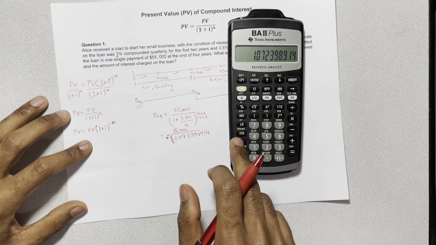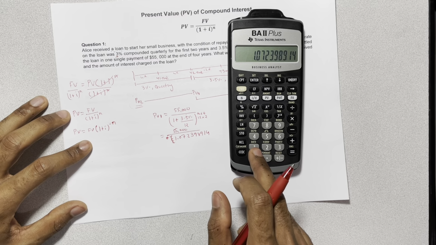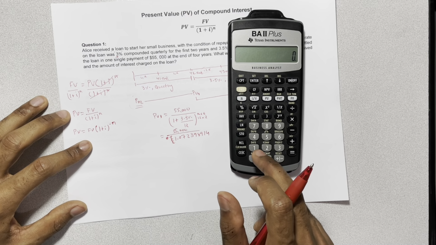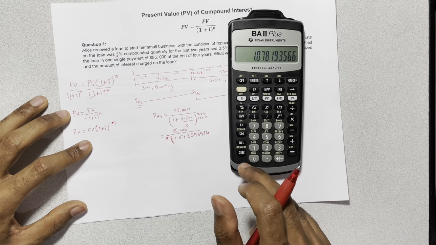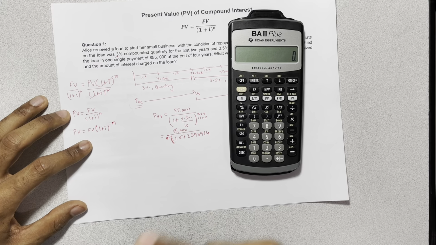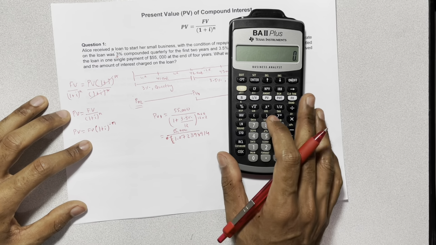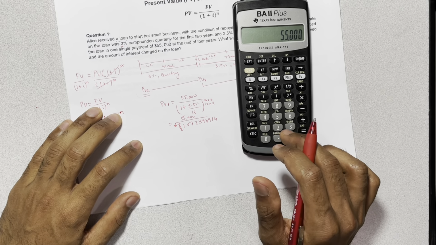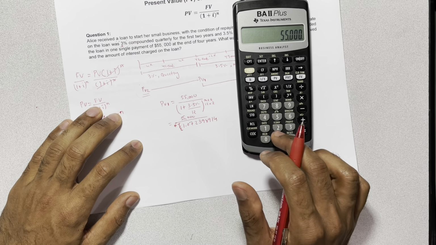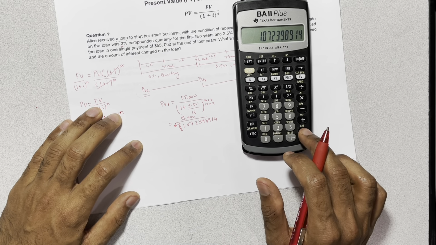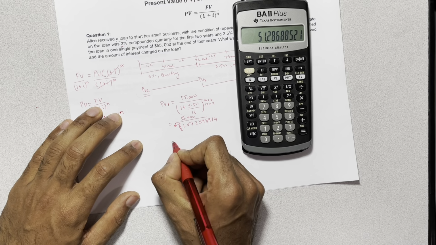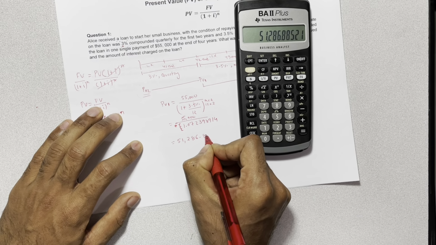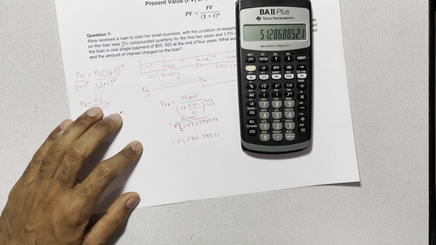Now I'm just going to save this in memory so that when we divide 55,000 by it, we get the right answer. So I'm just going to do storage and 1. Okay, recall memory. Okay, it's stored. So now the equation states that it's 55,000, which is our future value, divided by our stored value. And we will get 51,286.88521.